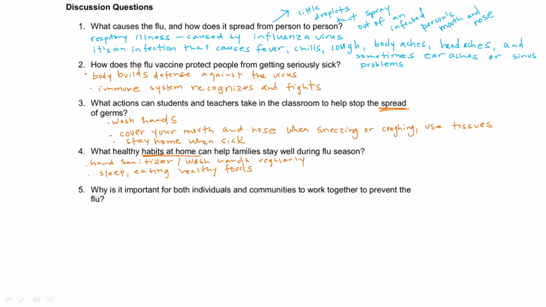Eating healthy foods, drinking water. Avoid touching your face and sharing foods and drinks. And in the chat, it says, listen to the doctor and take medicine.